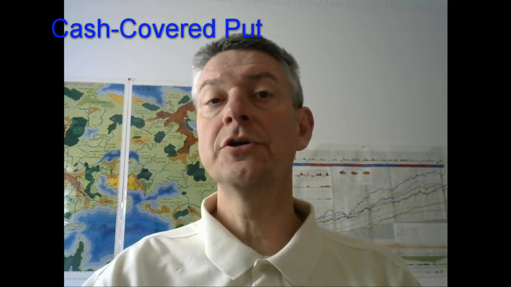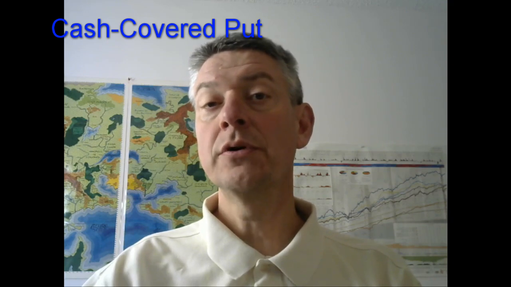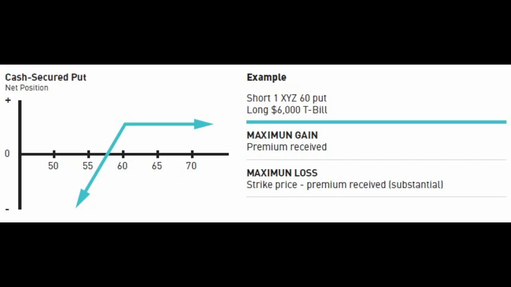Now that we know the building blocks, let's look at some strategies. The first strategy I'd like to cover is the cash covered put. A cash covered put, also known as a cash secured put, is an options trading strategy where the investor sells or writes a put option while simultaneously setting aside enough cash to purchase the underlying asset if the option is exercised. This strategy is typically used when the investor is willing to buy the underlying stock at a lower price and wants to generate income from the premium received by selling the put.